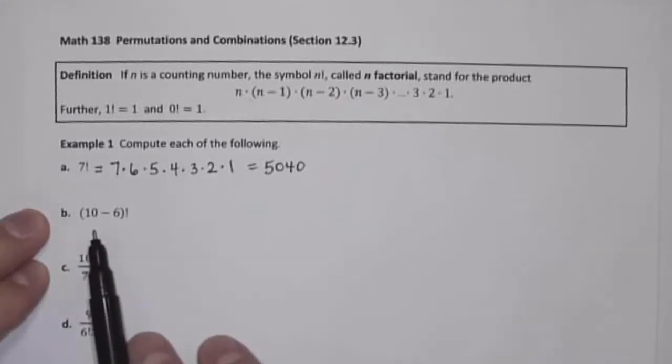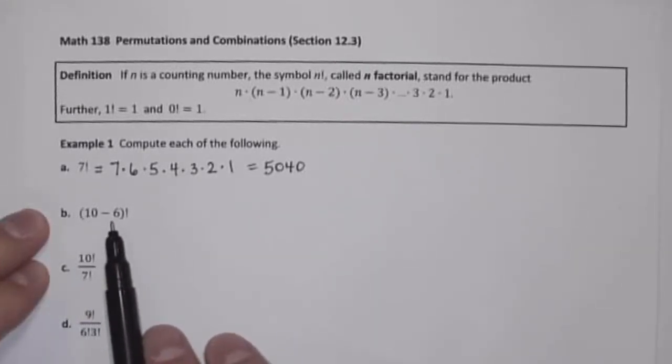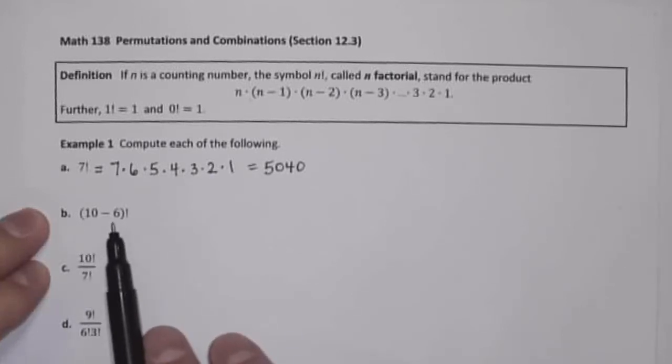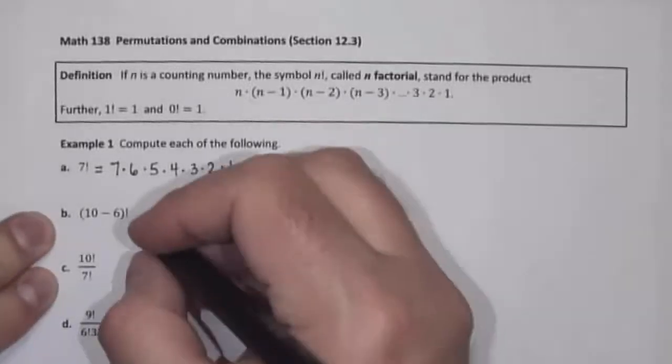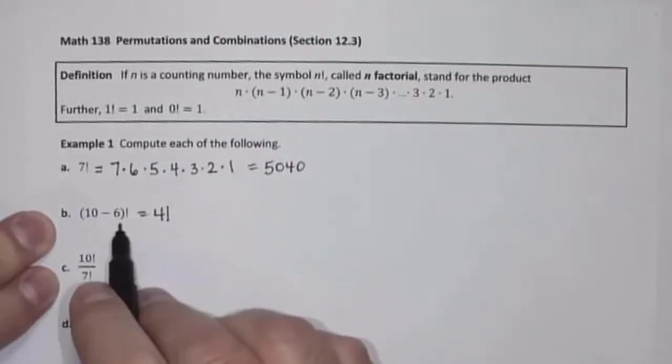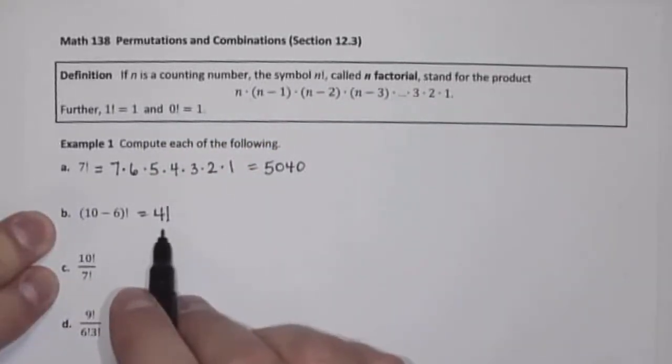In part B, we have the quantity 10 minus 6, factorial. The first thing we have to do here is figure out what is 10 minus 6. Well, 10 minus 6 is 4, so this is really 4 factorial.